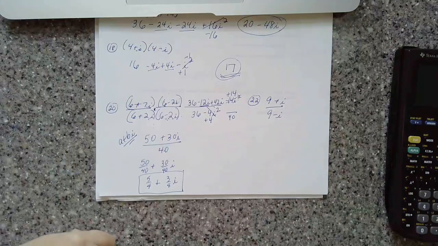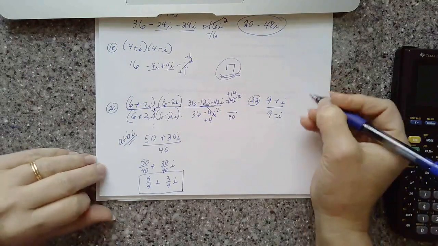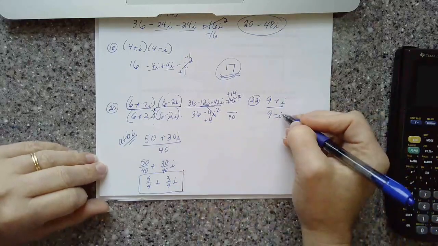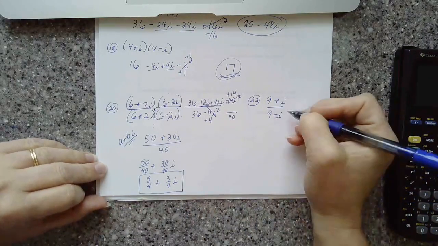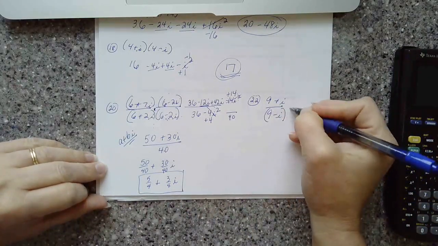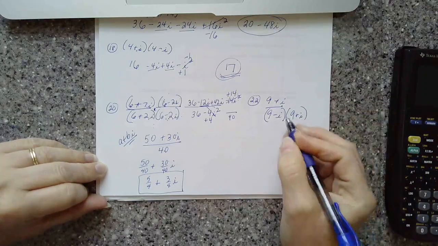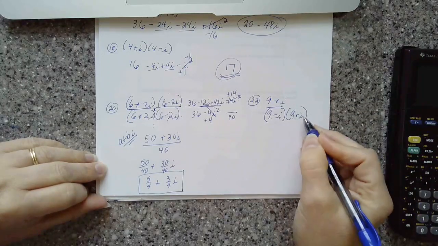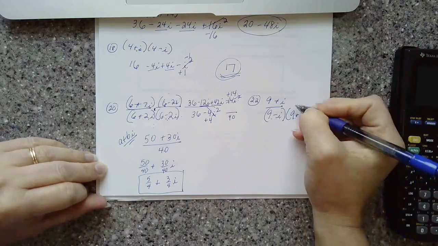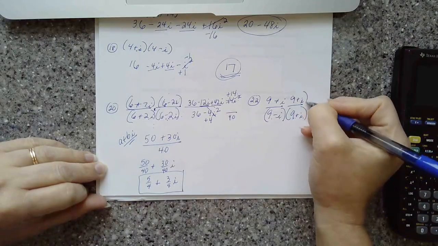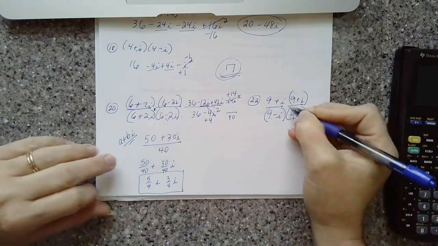We're going to repeat this process on number 22, and we're going to multiply the denominator by its conjugate. 9 minus i, so I'll multiply by 9 plus i. Whatever I do to the denominator, I have to do the same thing to the numerator to keep the balance. So it's timesing by a form of 1. And then we just multiply away, a lot of the FOIL method. So I'm going to do the numerator first here.